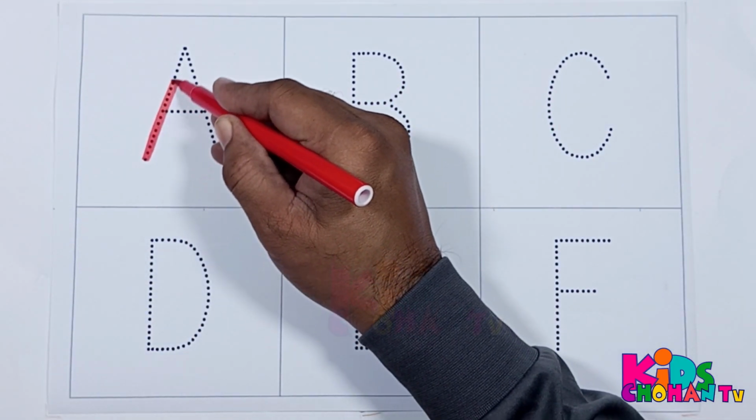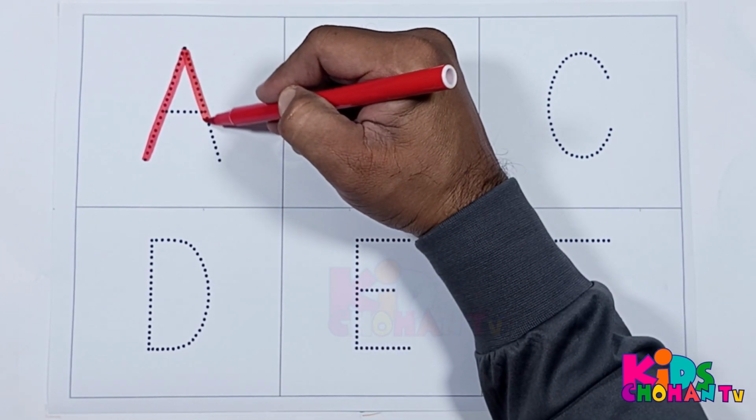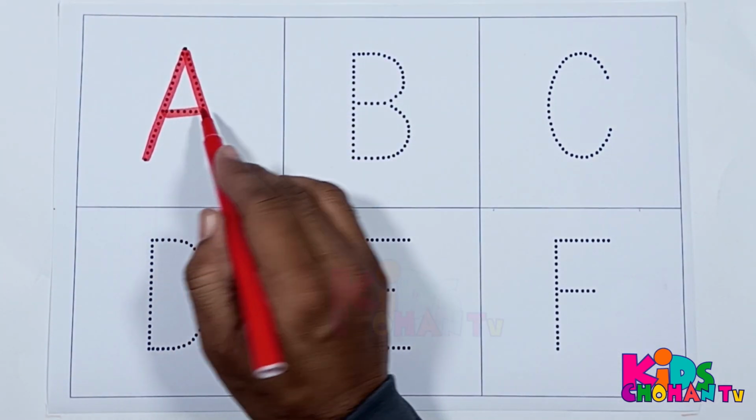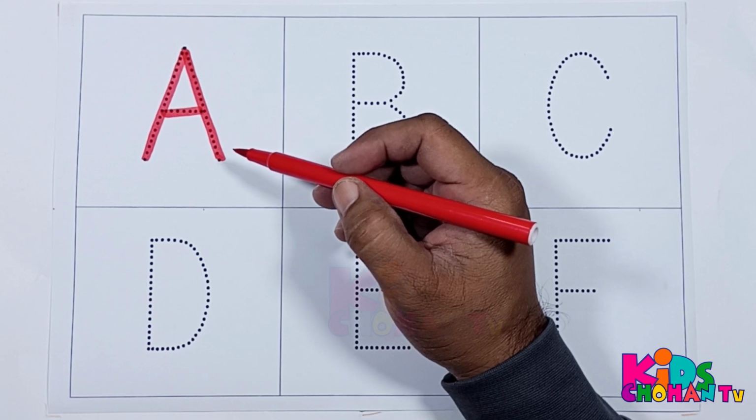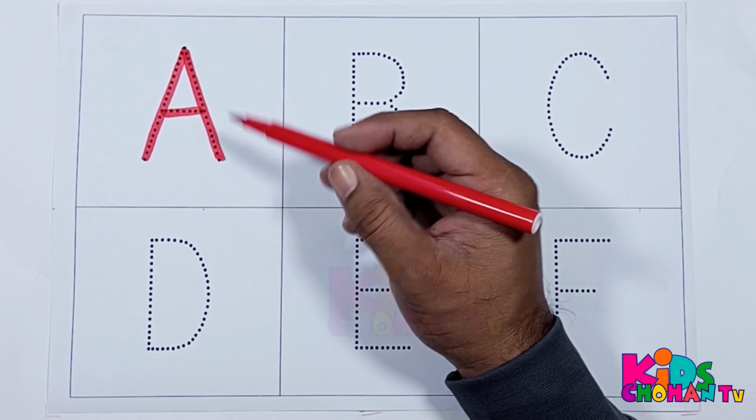Kids, we are tracing letter A. A. A for apple. A. A with red color.